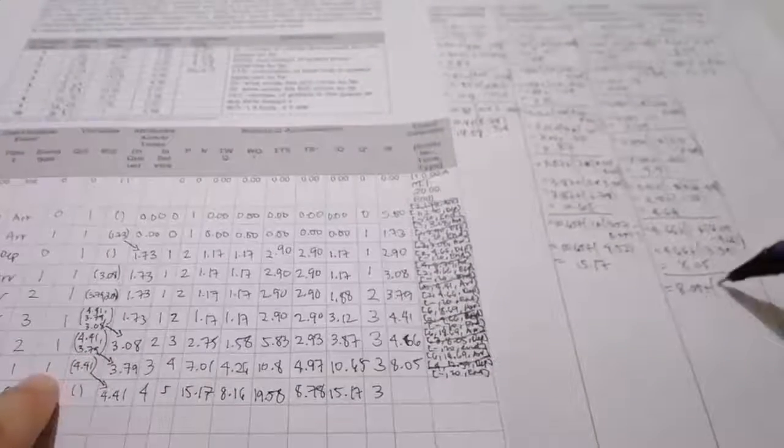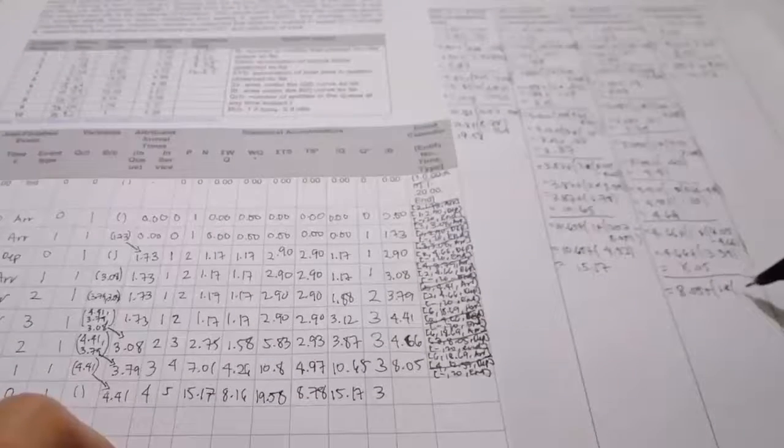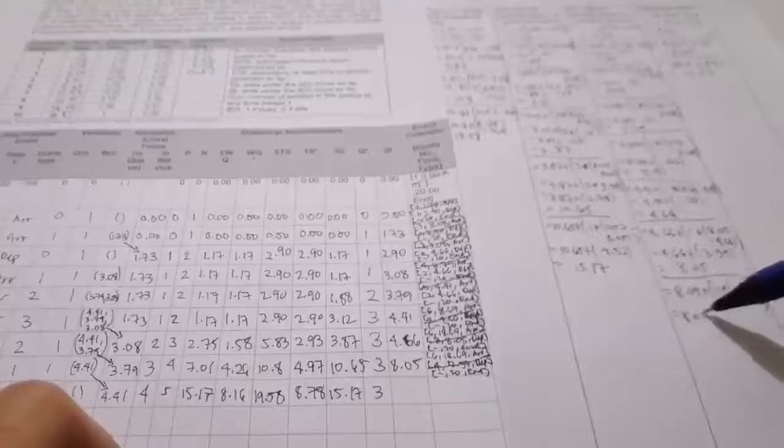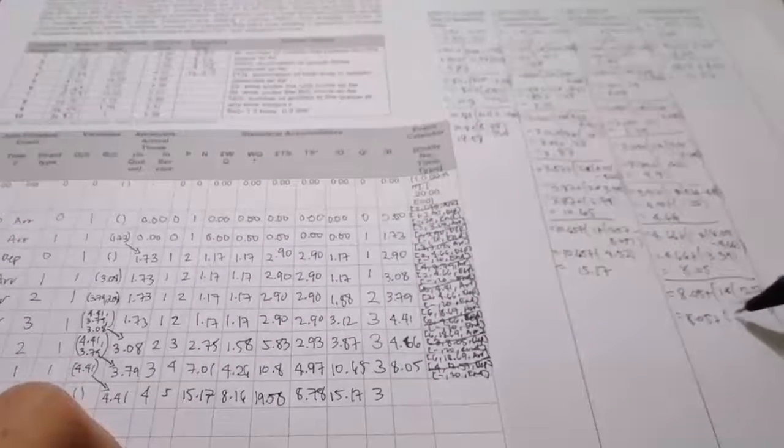And then area of B, may pagbabago. 8.05 old value plus new value. Previous BT is 1 times current time is 12.57 minus previous event time 8.05. So 8.05 plus 4.52.